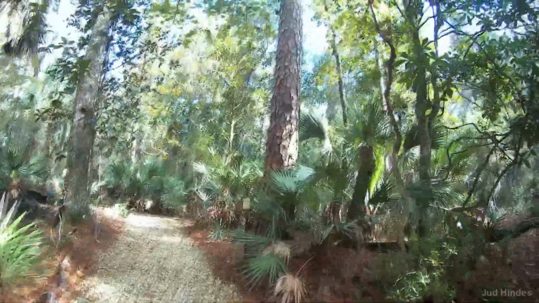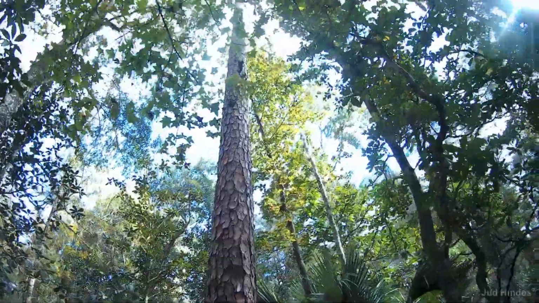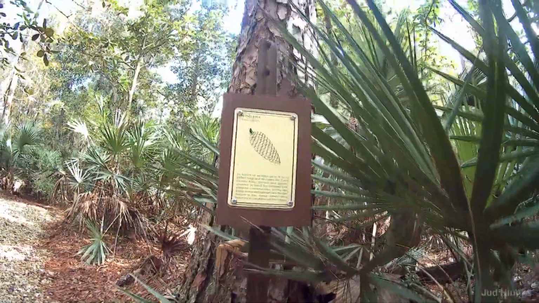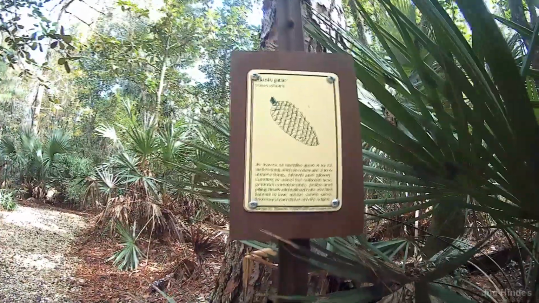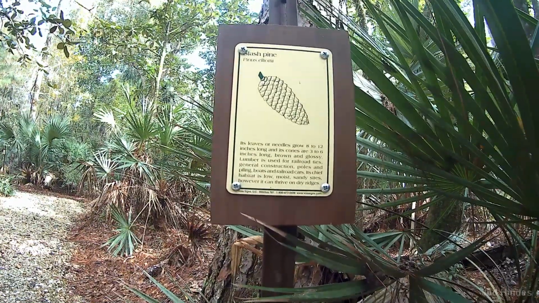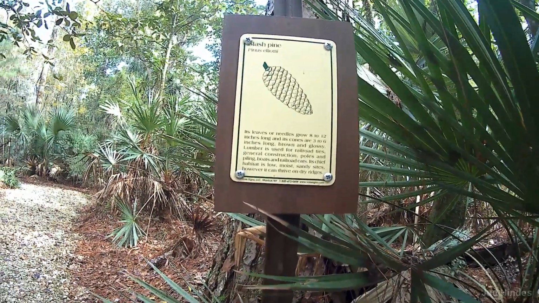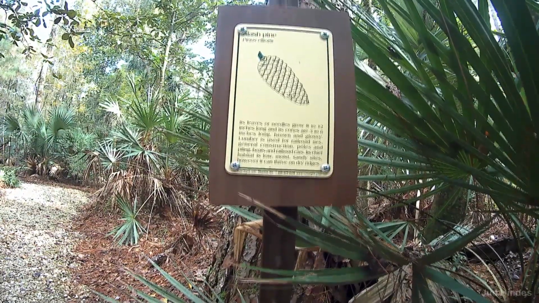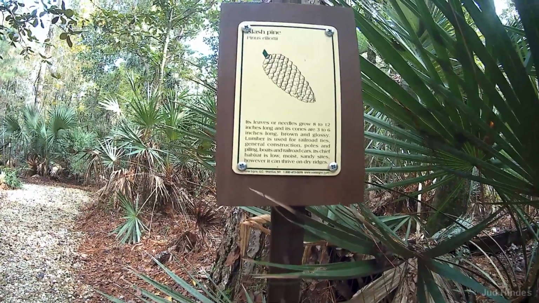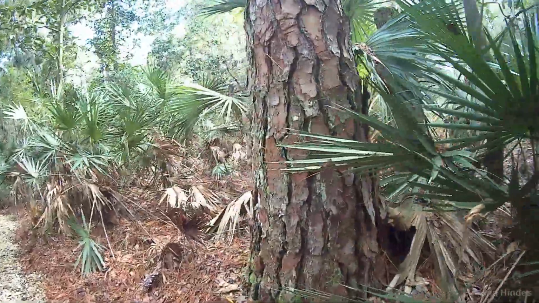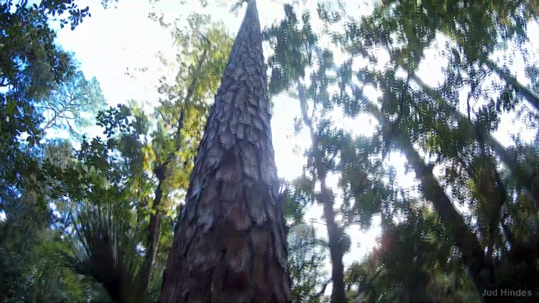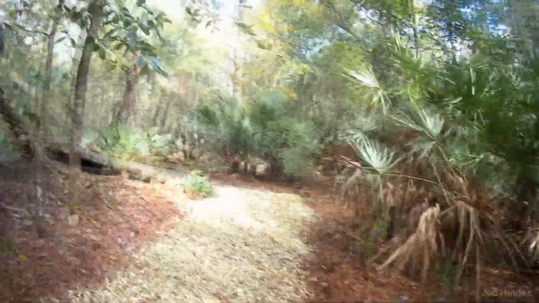Oh, look at that tall pine. Whoa, baby. Wow. That's a biggie. That is a slash pine. Its needles grow 8 to 12 inches long, and its cones are 3 to 6 inches long, brown and glossy. Lumber is used for railroad ties, general construction, poles and piling, boats and railroad cars. Its chief habitat is low, moist, sandy sites. However, it can thrive on dry ridges. Okay, so slash pine. That's that bark I like. Look at that baby, it just goes on forever. Like a good mast for a ship.